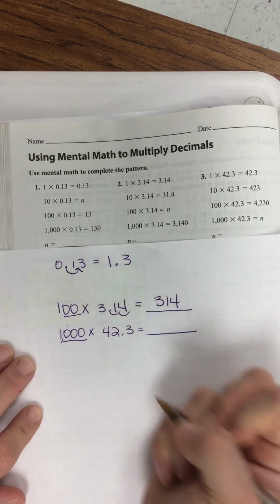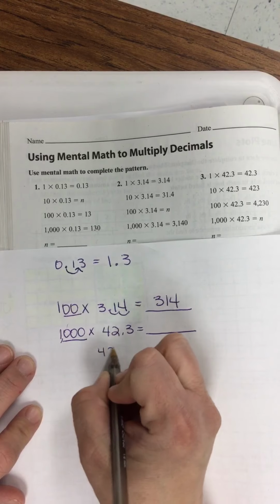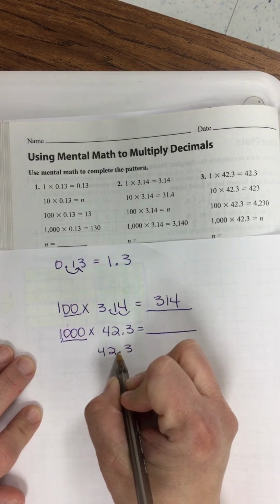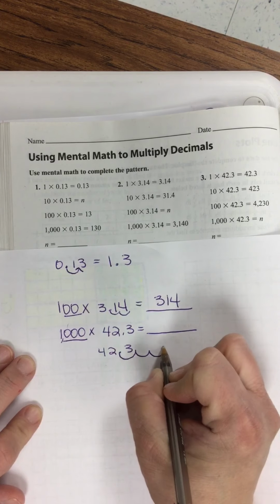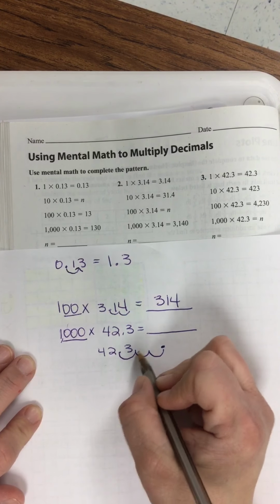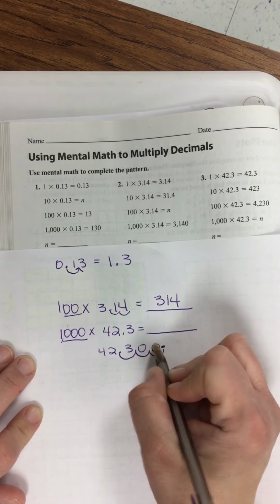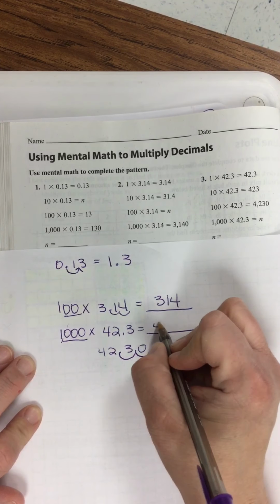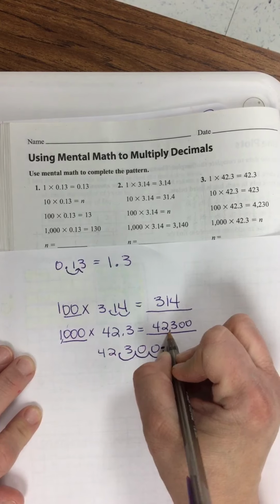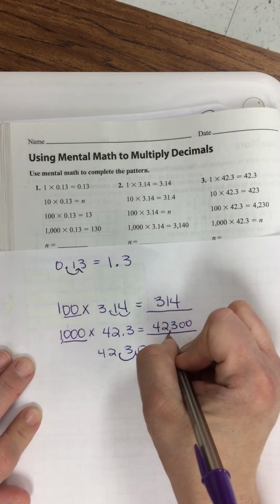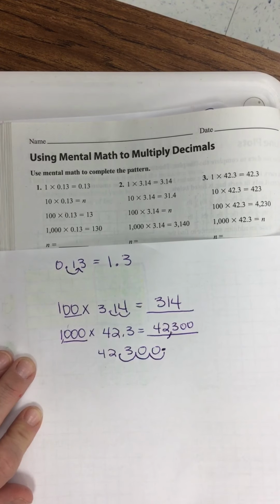Okay, 3 zeros. So you're going to take that decimal and move it 3 places to the right. 1, 2, 3. I'm going to fill in this hole with a 0, fill in this hole with a 0, and just rewrite my numbers. 4, 2, 3, 0, 0. Go over 3 places and put my comma. 42,300.